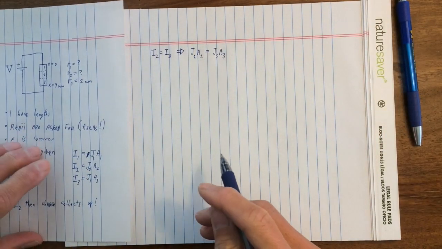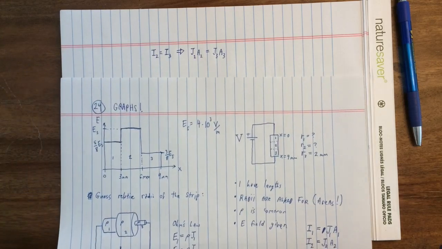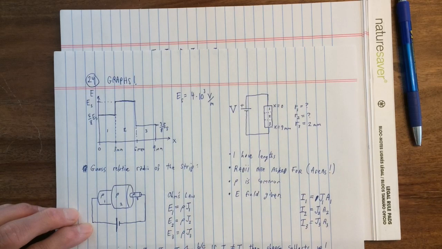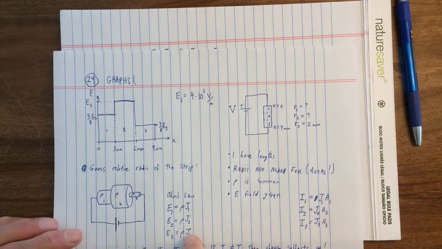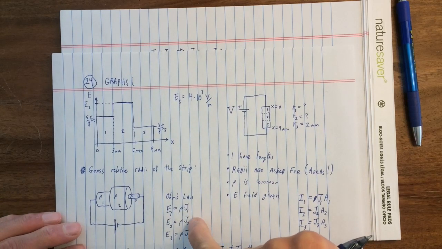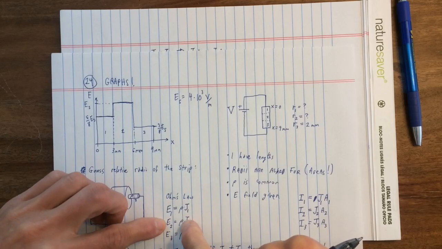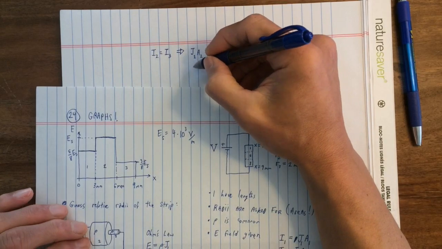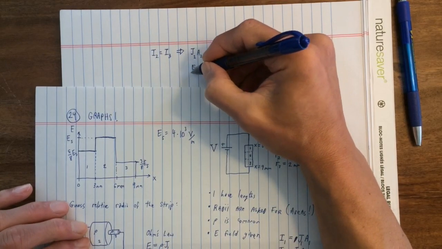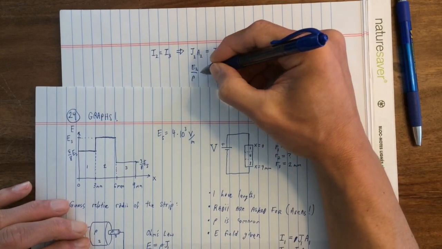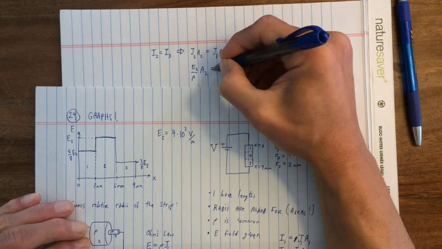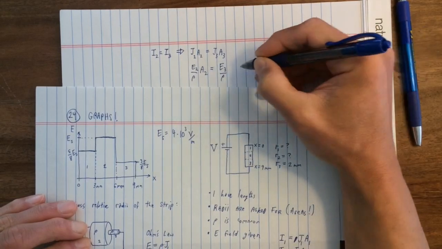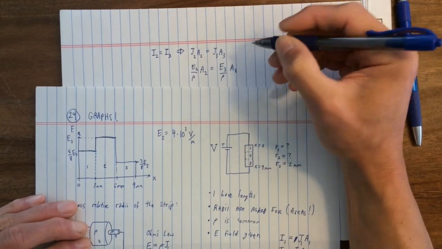But another thing we can say, which incorporates the fact that the resistivities are common, is that J2, for example, is E2 divided by the common resistivity rho. So this is E2 divided by the common resistivity rho times A2 is equal to E3 divided by the common resistivity rho times A3.